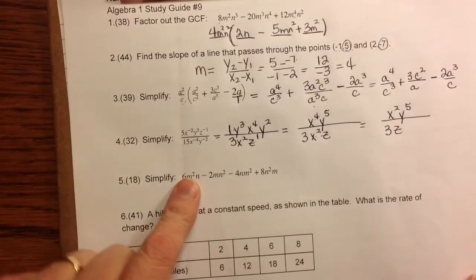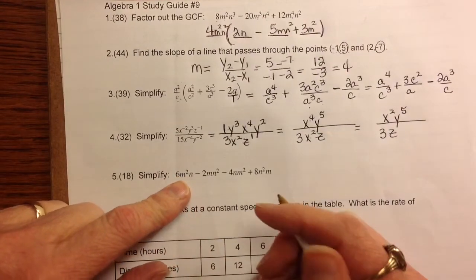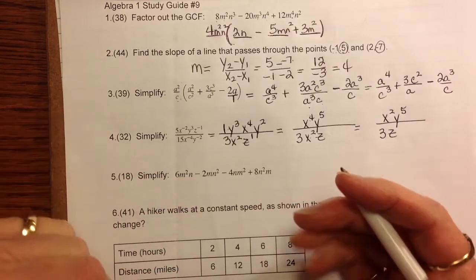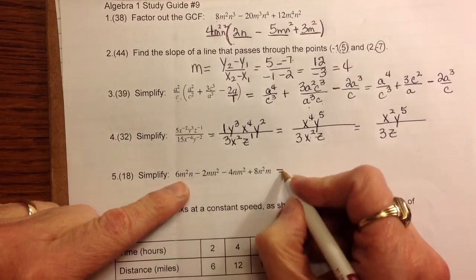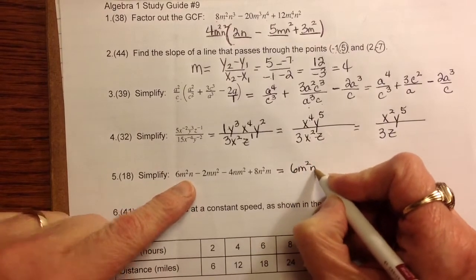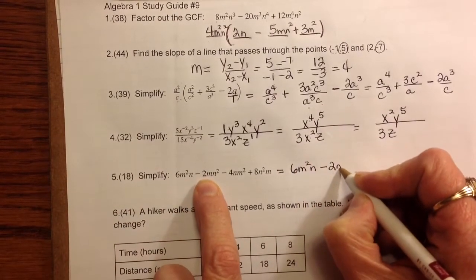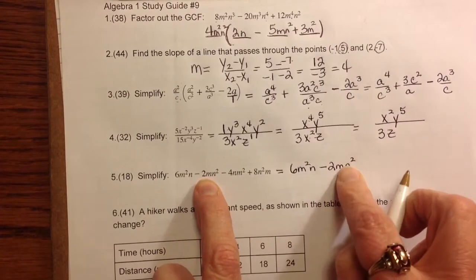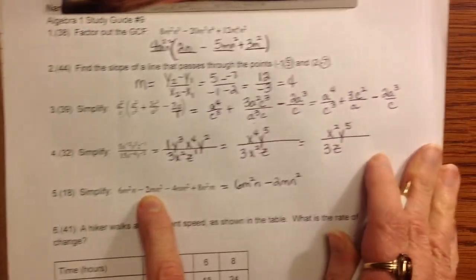Number 5. This one's easier to simplify if you'll put them in alphabetical order or the same order so that you can see what are like terms. So I have 6. I'm going to do alphabetical order. M squared n minus 2m n squared. Those are not like terms. The variables don't have the same squareds.